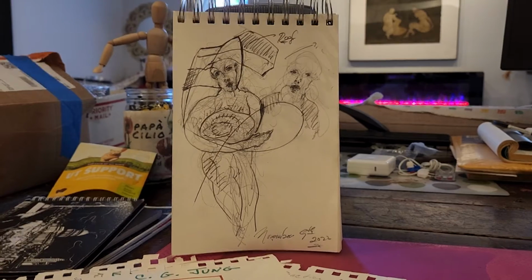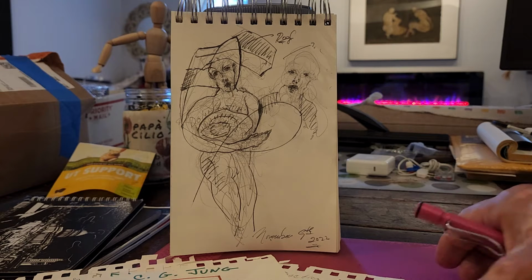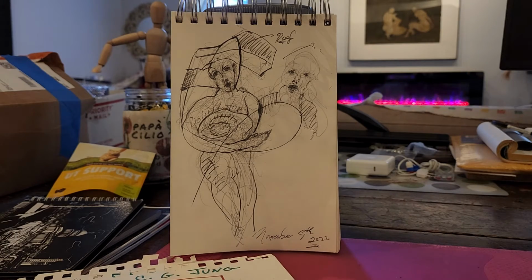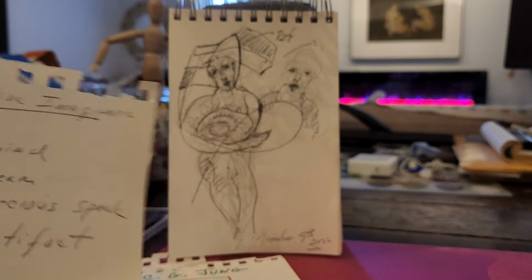Hello, everyone. Here we have a drawing I just finalized very quickly. This is a quantum drawing. Let's go and drill page one on a daily basis.